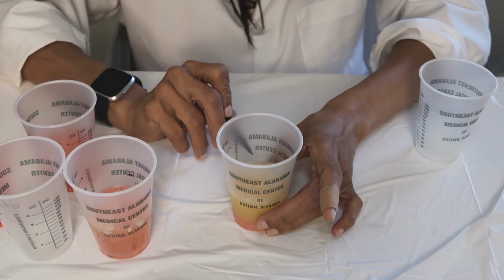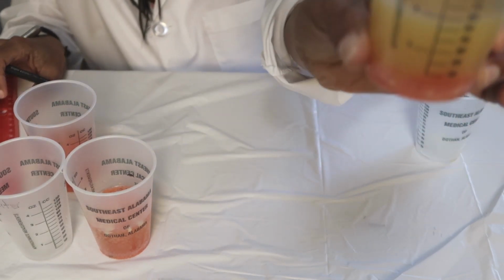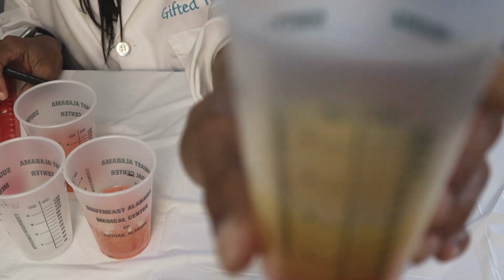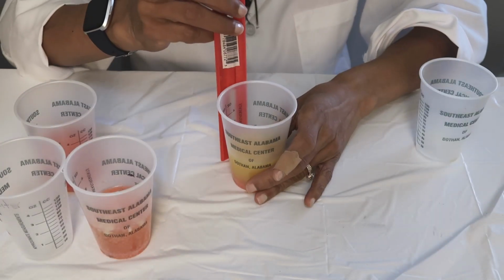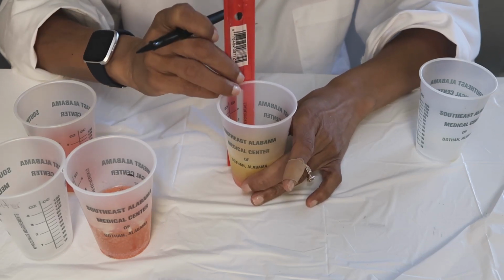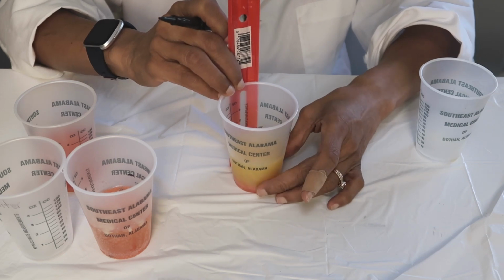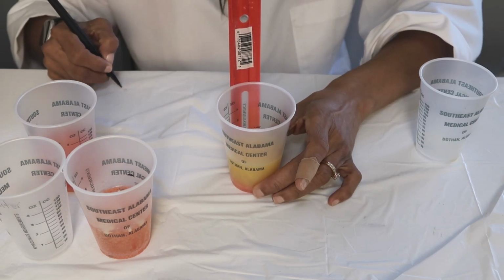Oh, wow. So I'm going to quickly mark. Okay, so this is where I mark. Oops. There we go. Okay, so with the orange juice, I have 4 centimeters.